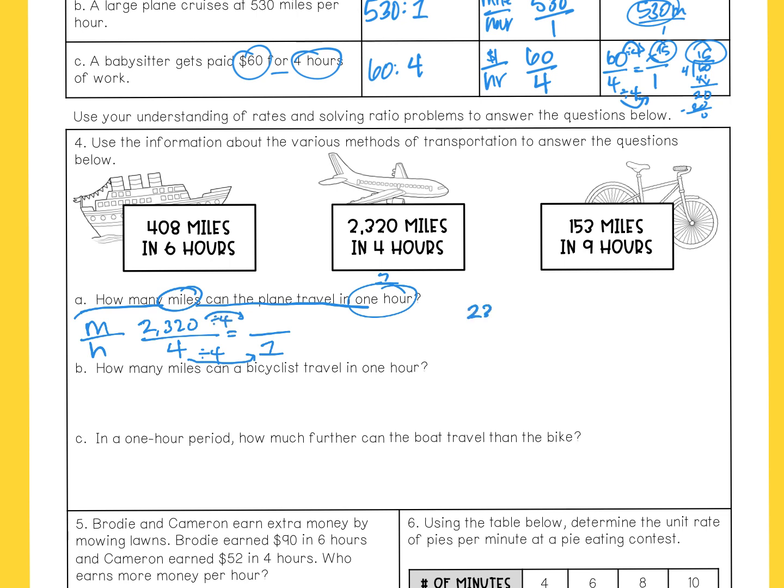So 2,320 divided by 4. 4 goes into 2 0 times. 4 goes into 23 5 times. 5 times 4 is 20. Subtract it, bring down my 2. 4 goes into 32 8 times. 8 times 4 is 32.